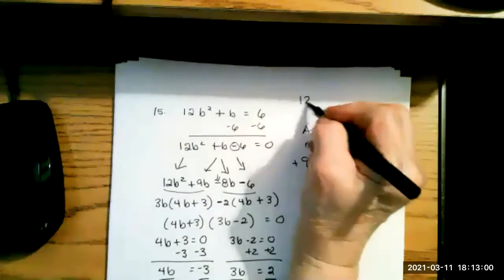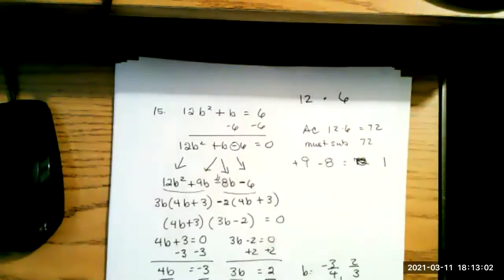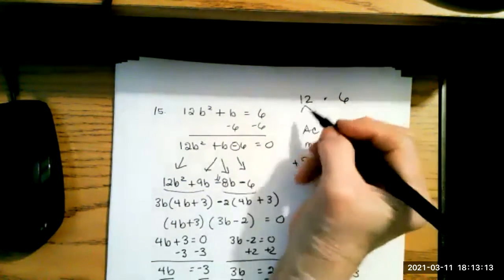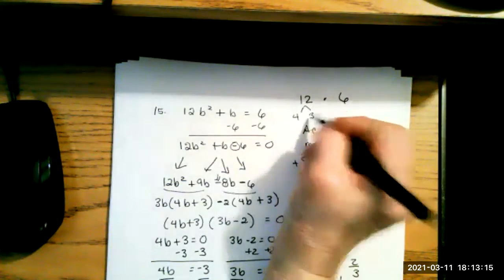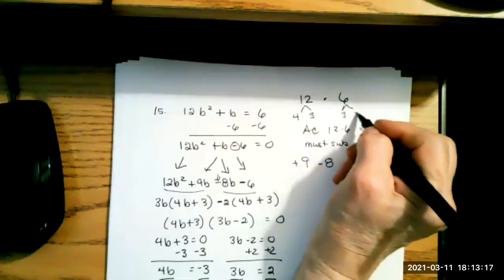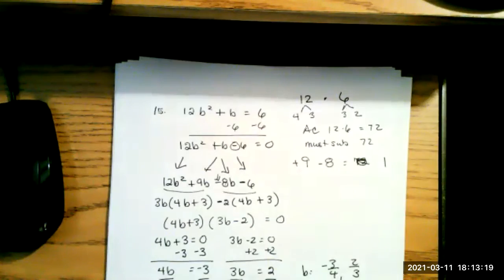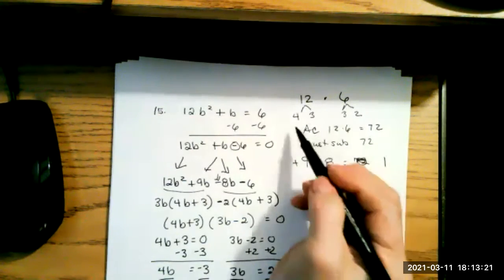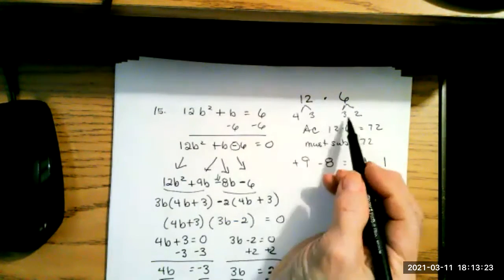Let me tell you something that I do that might help you. I started with 12 times 6 is 72 because that's my A and my C. I can break my 12 into 4 and 3 and my 6 into 3 and 2. So any combinations of those factors will work.